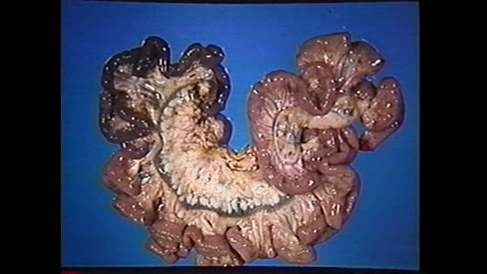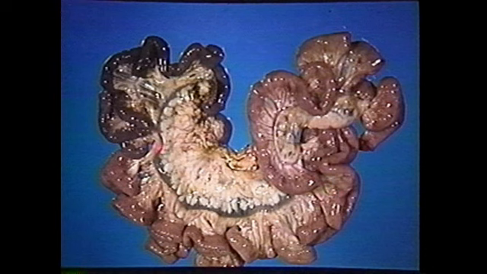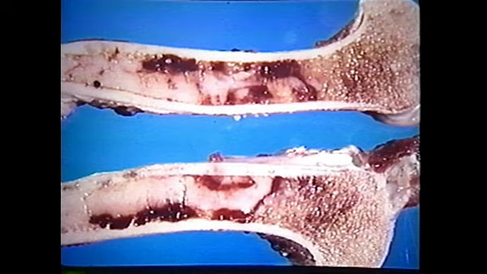Well, this shows you Johne's disease with the infection in here, thickening the bowel. And this is the normal bowel with just feces in there. And you make the diagnosis based on that too. And you can do the same thing here. This is Johne's gut, and this is the lymphatics with massive Johne's disease in the lymph nodes.